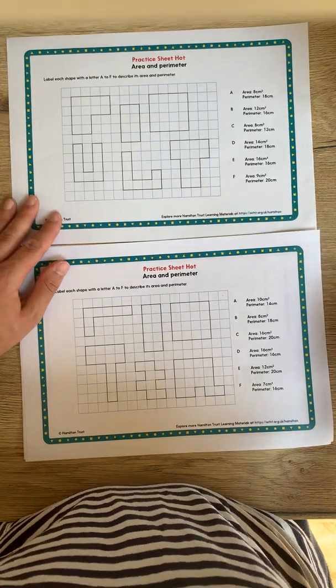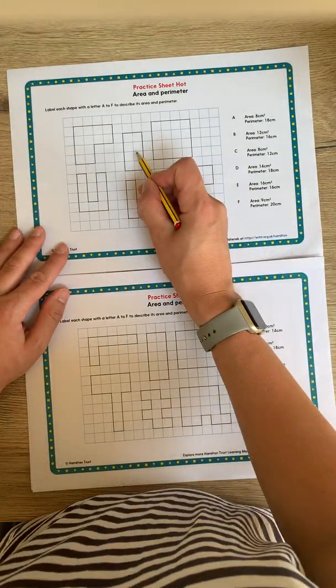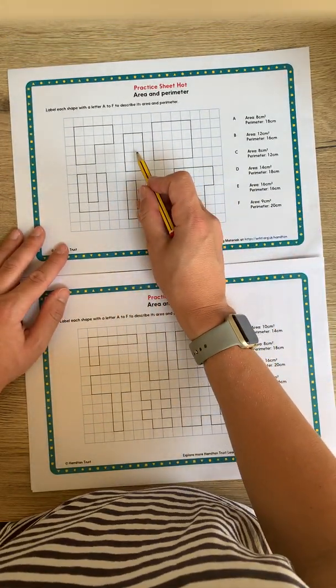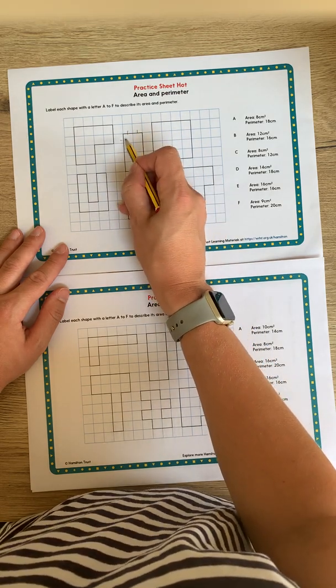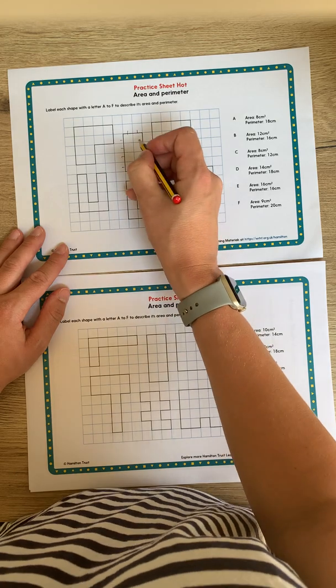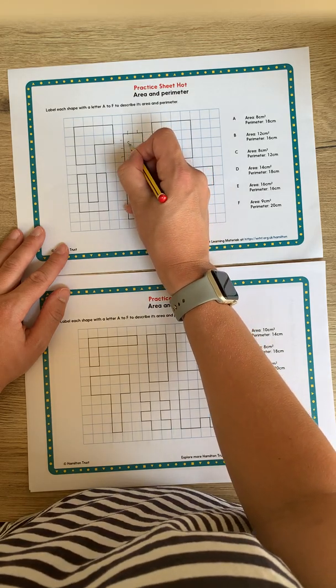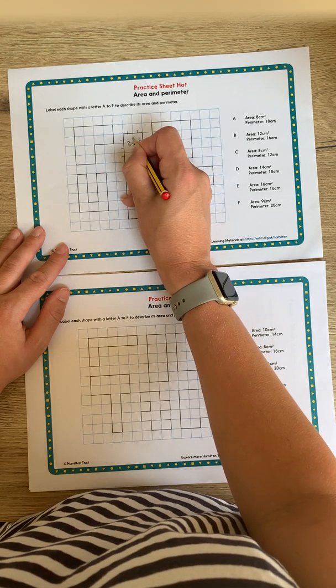Let's just have a go at one of them. I'm going to just choose this one. So this one I need to know the area. So I know I need to multiply 1, 2 by 1, 2, 3, 4. 2 multiplied by 4 is 8. So I know the area is 8 centimetres squared.